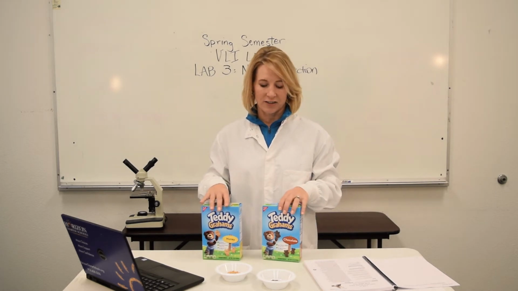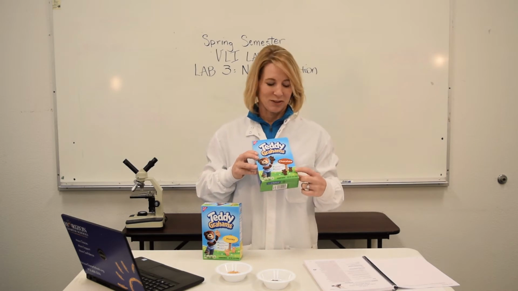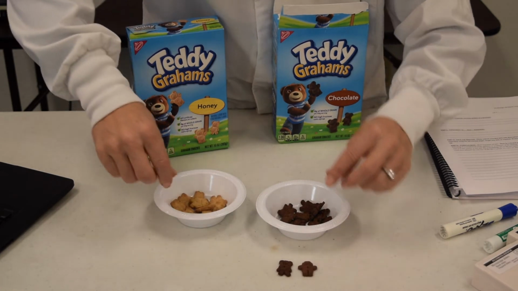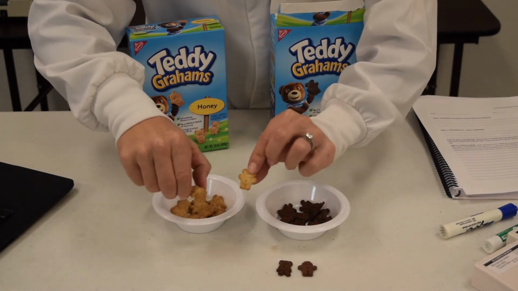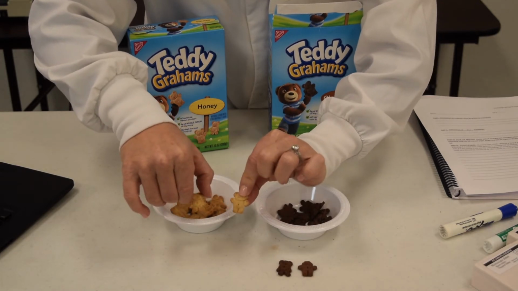If you look at the Teddy Grahams here, what you'll notice on the box is something that I never noticed until I was doing this lab: each Teddy Graham comes in one of two varieties. It has its arms up or its arms down. That's going to be an important component to this lab, and both of the varieties have that.